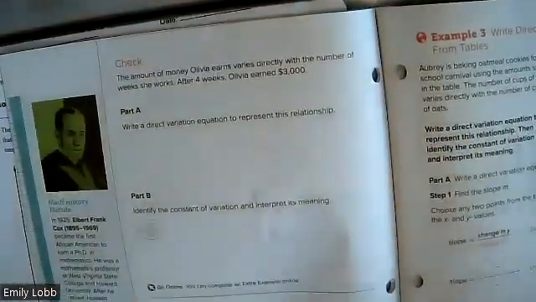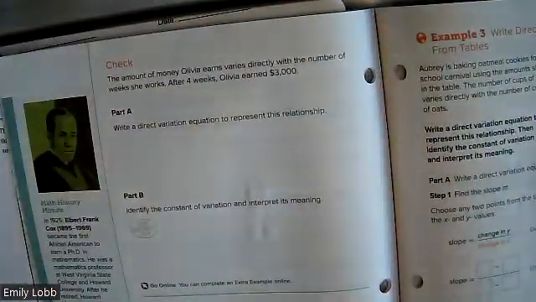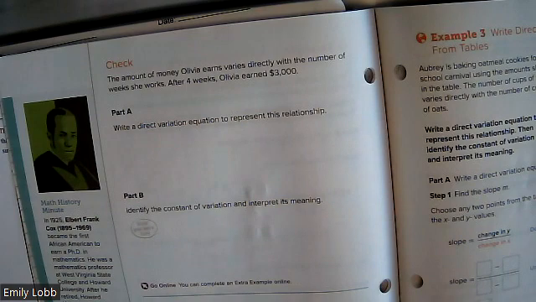Try the check. If Olivia, the amount of money she earns varies directly with the number of weeks she works. After 4 weeks, Olivia earned $3,000. So do you think it would make sense to figure out weeks per dollar or dollars per week?